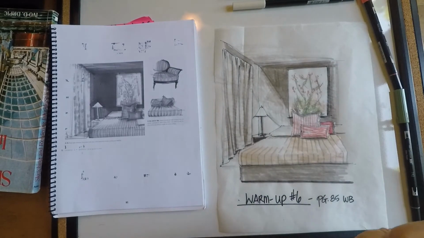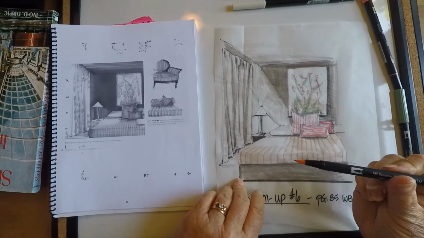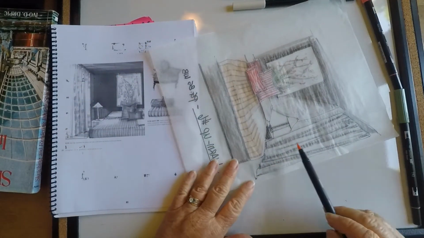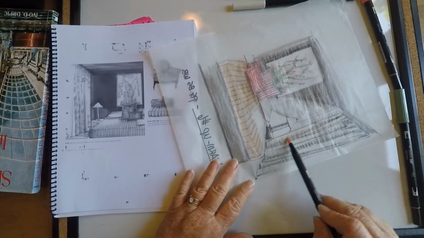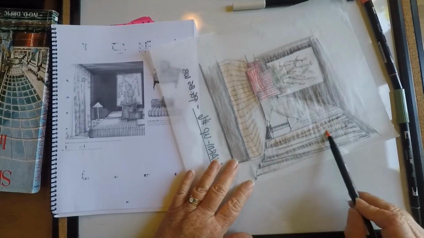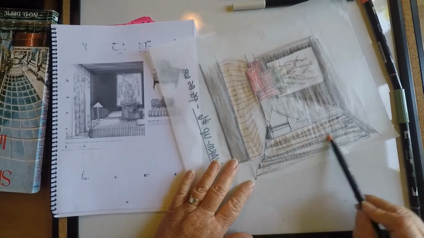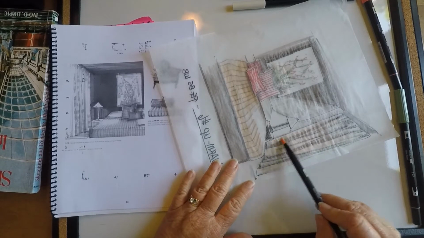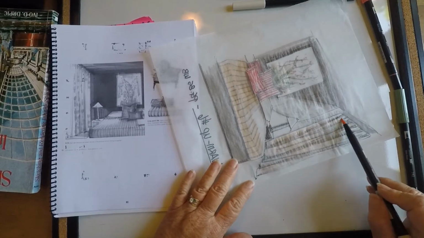Okay, so now I'm going to use, again, the 910, which is a soft peachy beige, I don't know what color that would be, and I'm going to add that in behind to get the base coat of the curtain color.